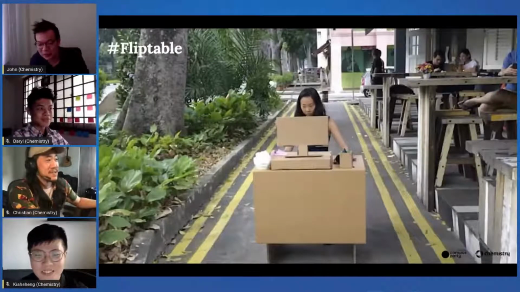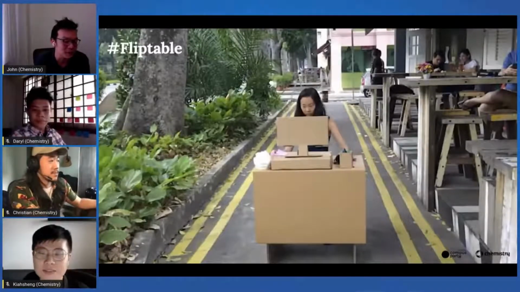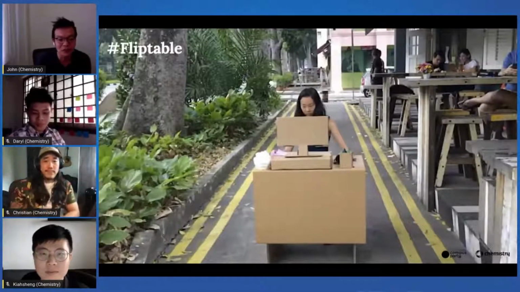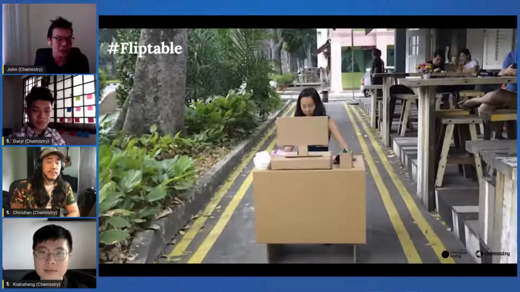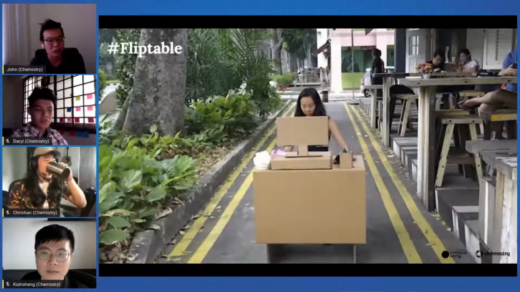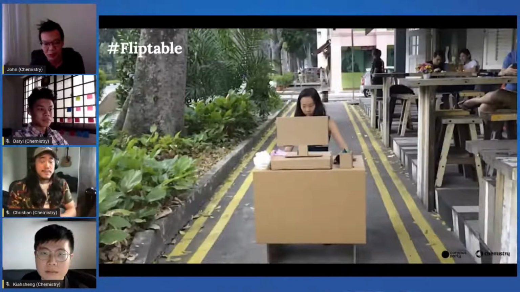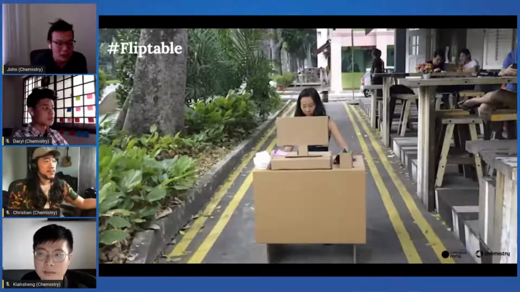Yeah, so I guess in the video you can tell that we really had a lot of fun on this project. But in all honesty, what we developed was a cardboard table concept that can be literally flipped. The idea was to create a more effective workspace: how can we relieve stress in the workplace, borrowing the very iconic, symbolic gesture of flipping a table as a way of releasing your stress?